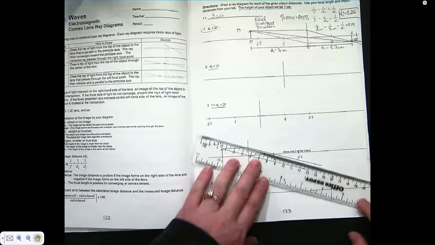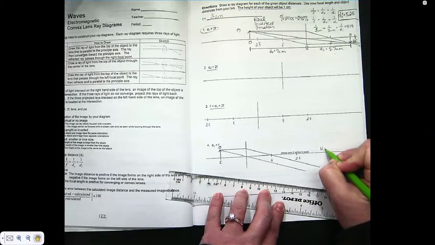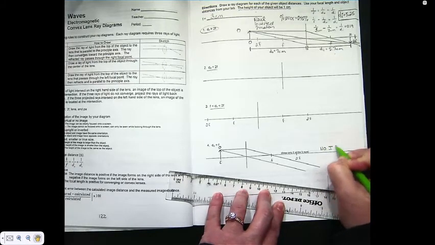Now what you might notice here is that these two lines are parallel. Parallel lines will never cross, even if I back them up this way. They're parallel. They're never going to cross. So when the object is at the focal length, no image is formed for a convex lens. So that one's just a little bit different than the others.